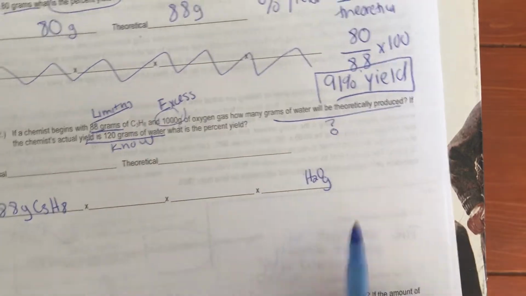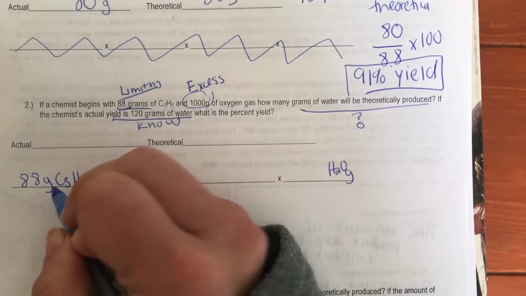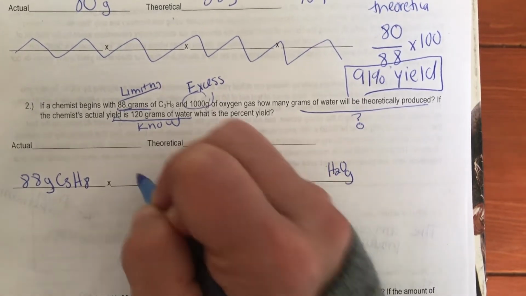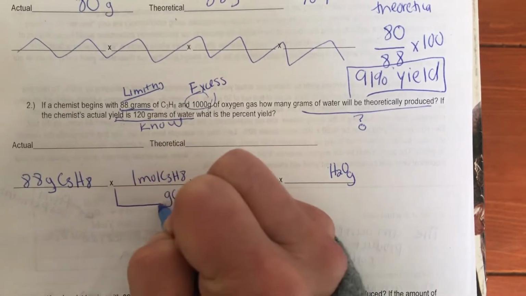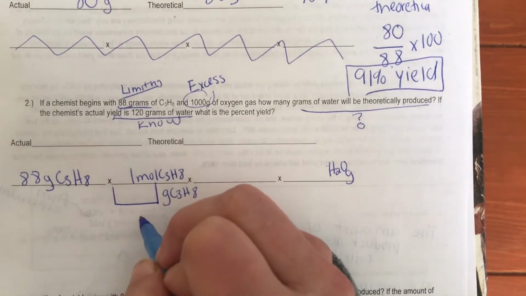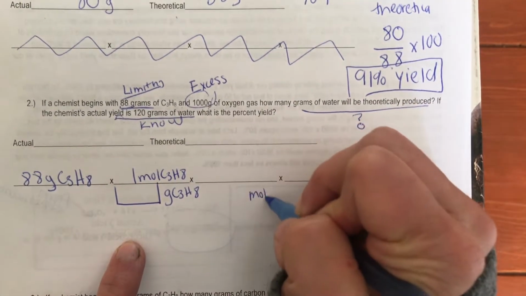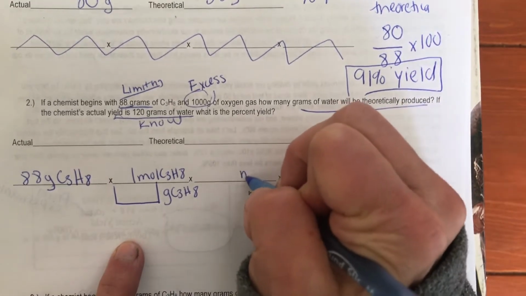So I'm writing grams of H2O at the end because I know I have to end in that. As you guys should know by now, my next step is to cancel my grams of C3H8 and go into moles of C3H8. And I put my molar mass of C3H8 at the bottom here. And I'll fill that in a moment. Then I don't want to be in moles of C3H8. I want to be in moles of H2O because that's what I'm looking for.